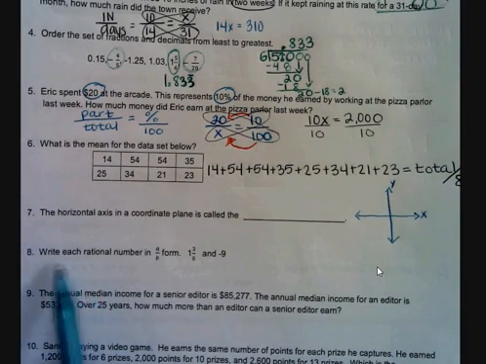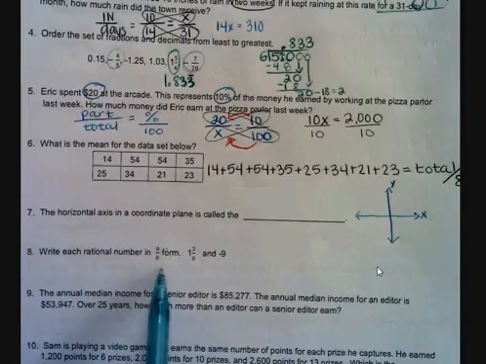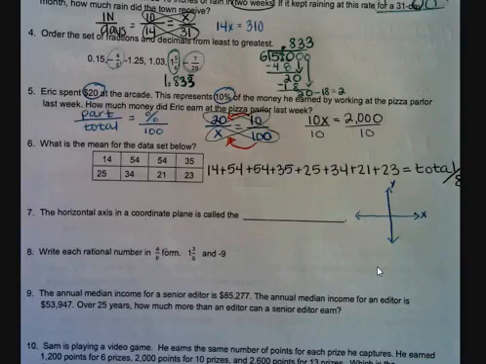Number 8, write each rational number in A over B form. By the way, your math lab code for today is eraser. Please write eraser under your name.